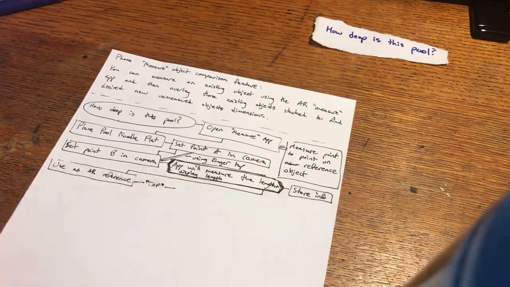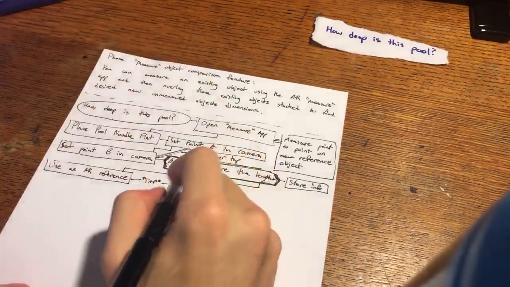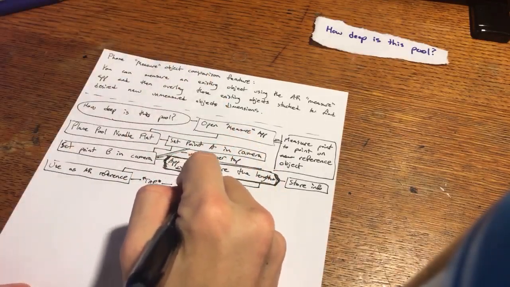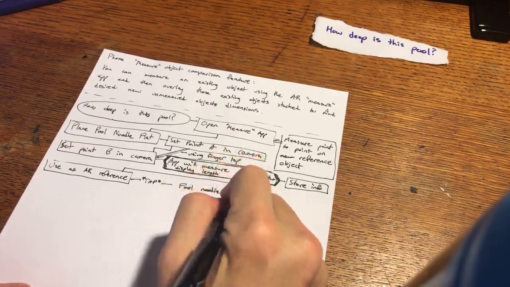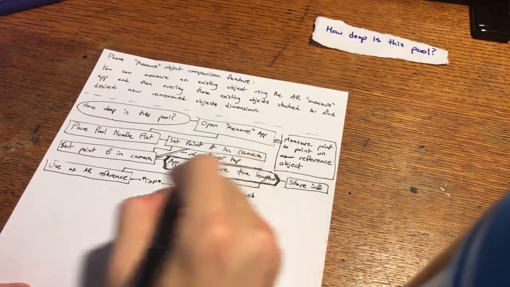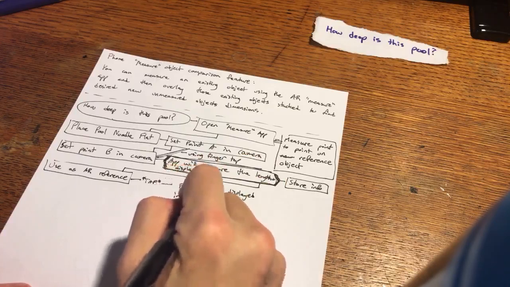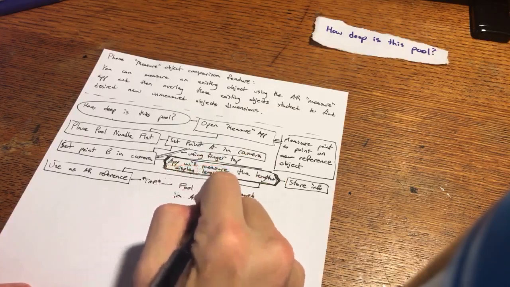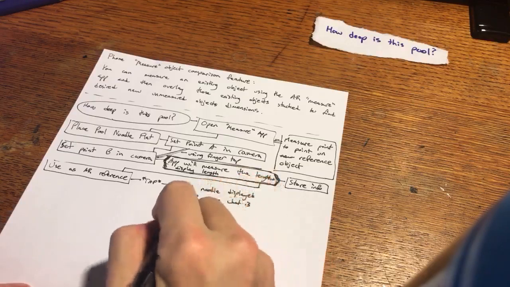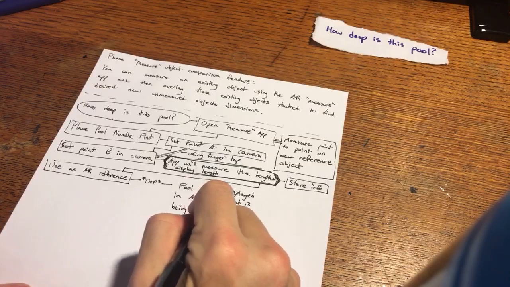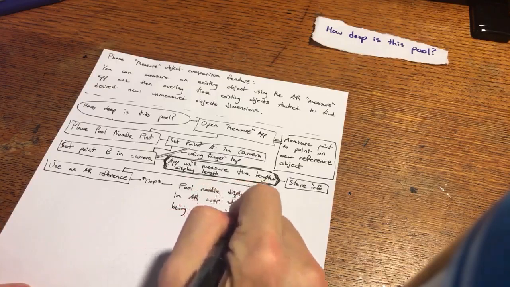After you've tapped it, let's see, uses AR reference. New object, so pool noodle displayed in AR over what is being shown in camera.